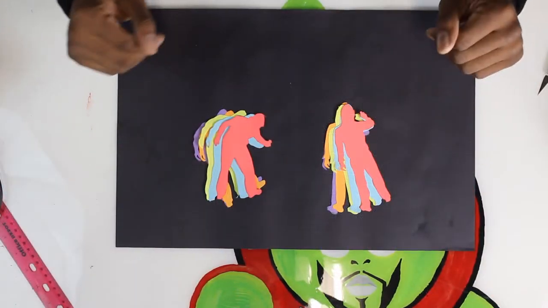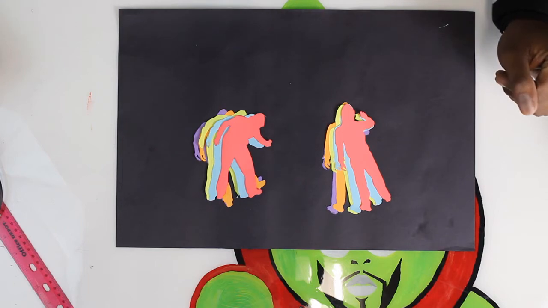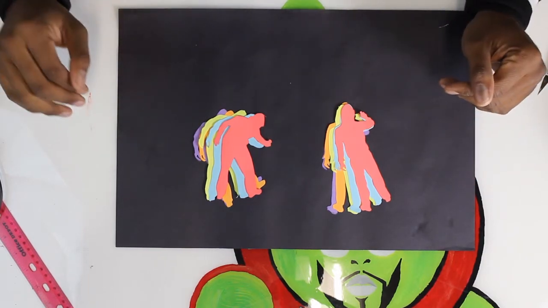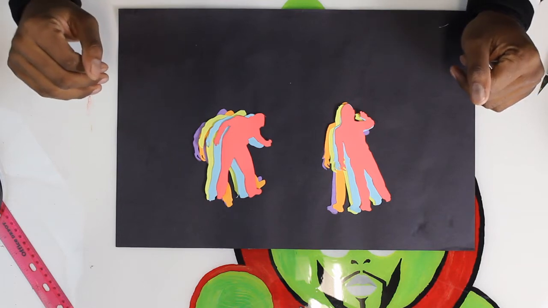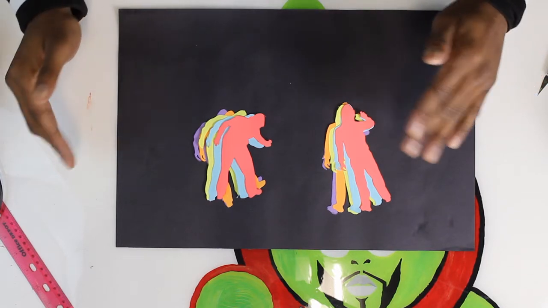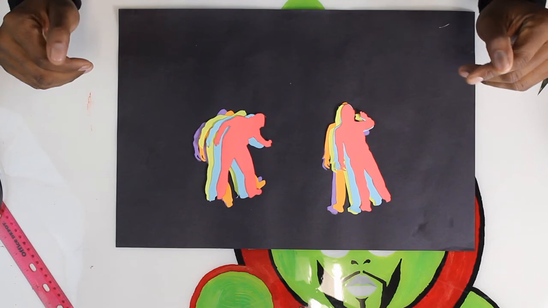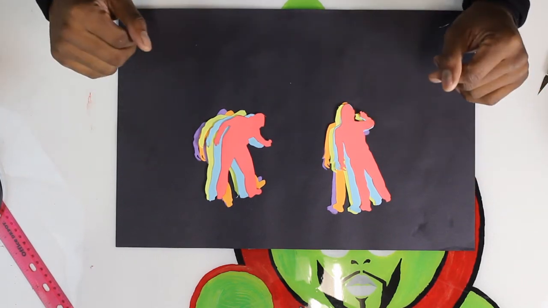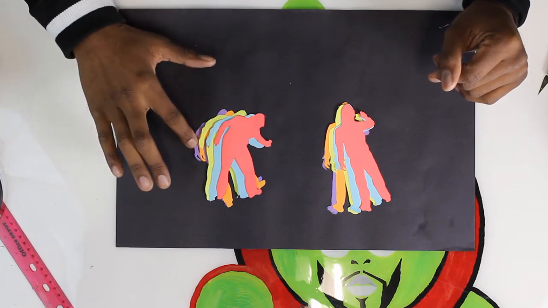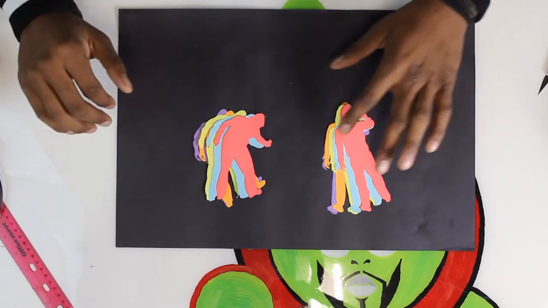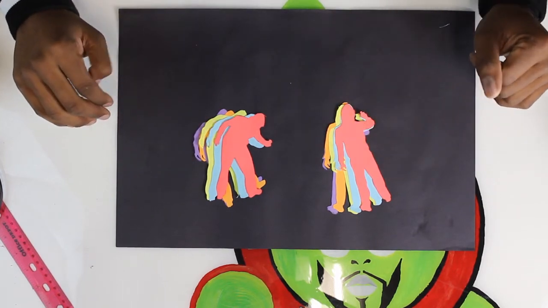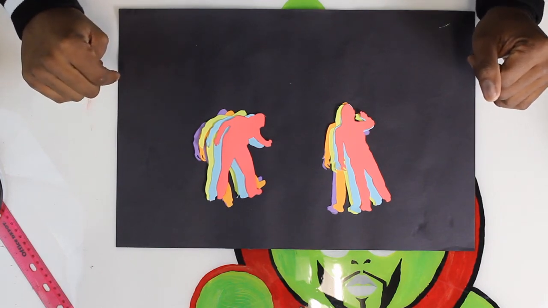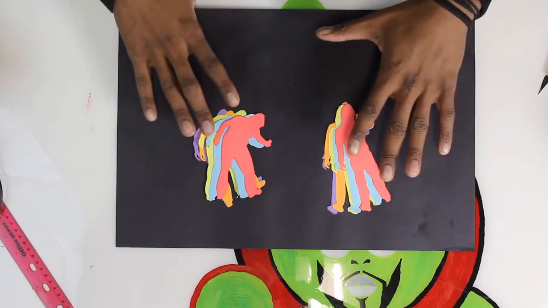Okay, up until this point we have not been very creative. We copied the image straight off of Google. We traced it and we cut it out. But this is the point in which you're going to be creative in your composition and how you lay your pieces out. So I have five of these two different silhouettes. And now I'm going to be creative in how I lay them out on my paper.